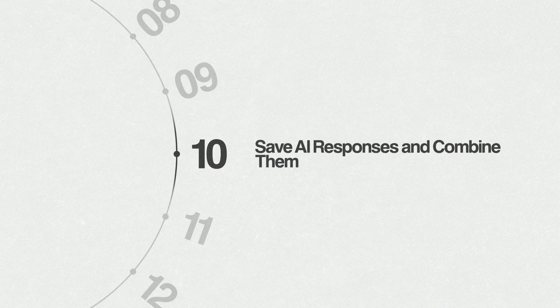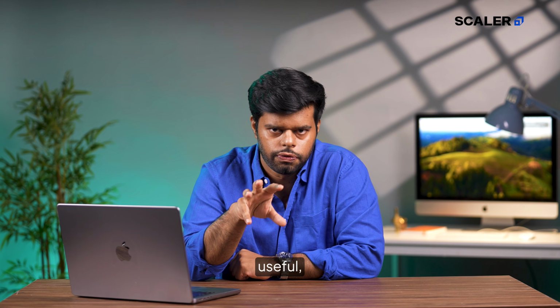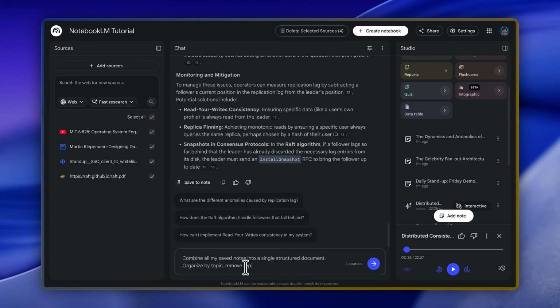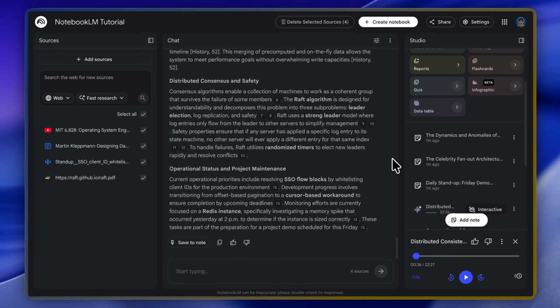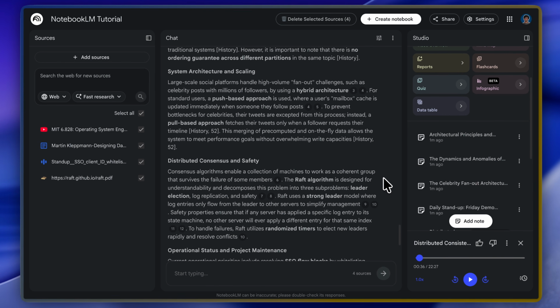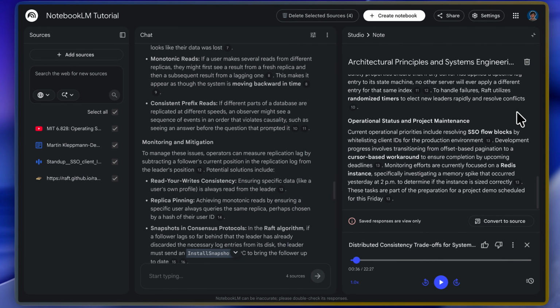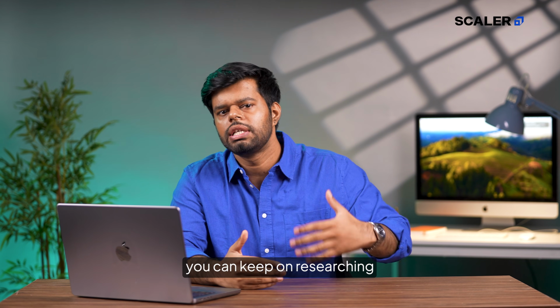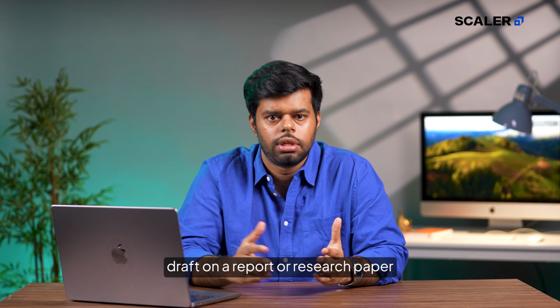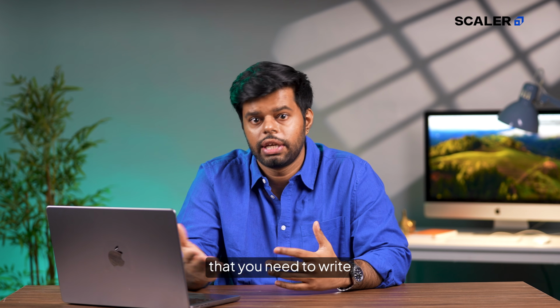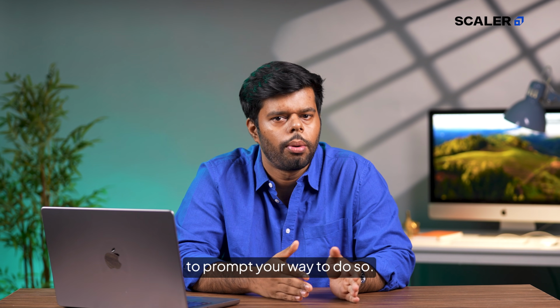The next hack is saving AI responses and combining them. Now, when NotebookLM gives you something useful, don't just read it and move on. Every answer NotebookLM gives you can be saved as a note, and notes stack up across sessions. Now, you can export these notes to documents or even a Google Sheet, and over time, you can keep on researching and learning about any topic. Now, you basically have drafts of a report or a research paper that you need to write without having to prompt your way to do so.